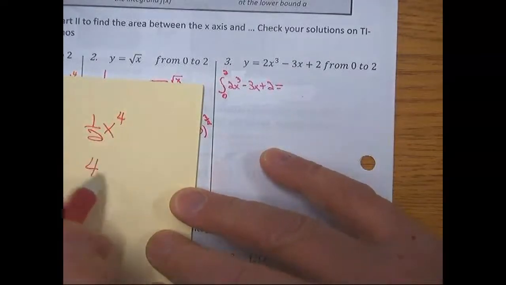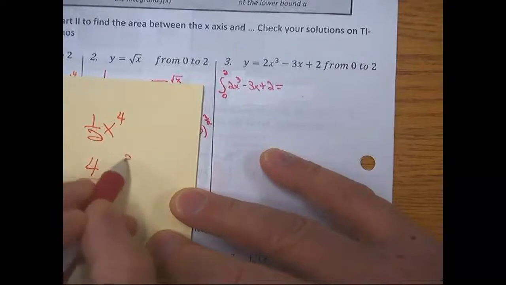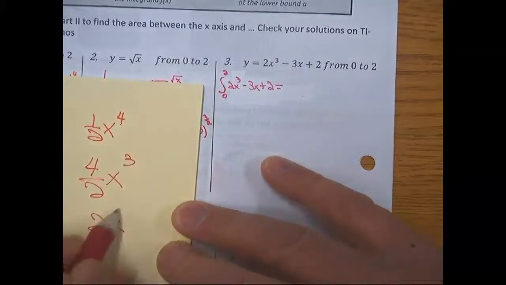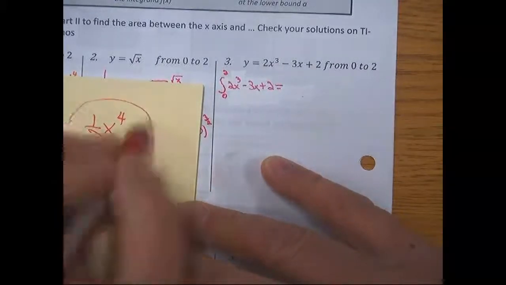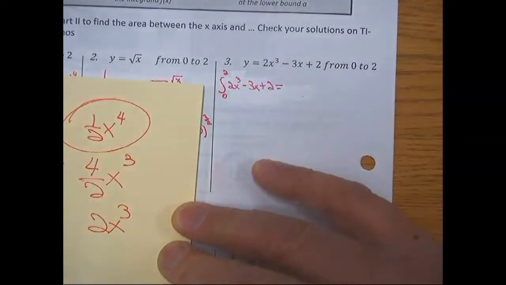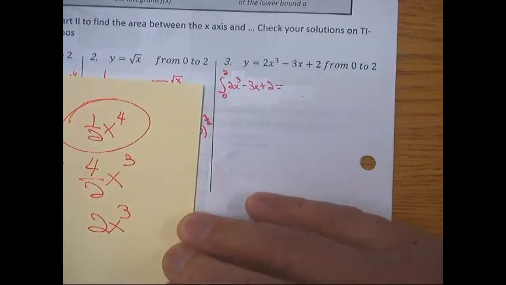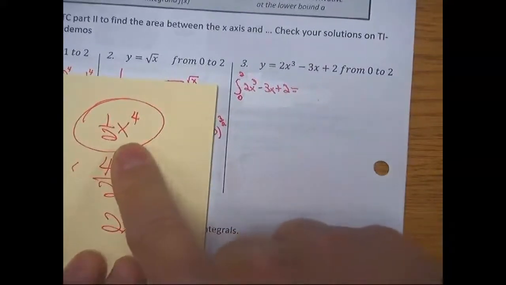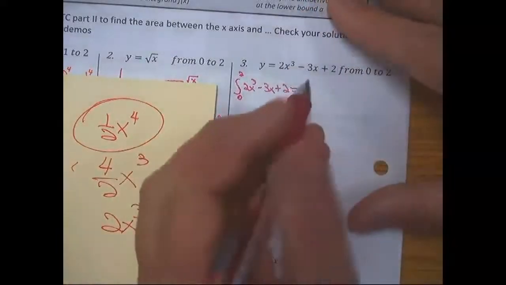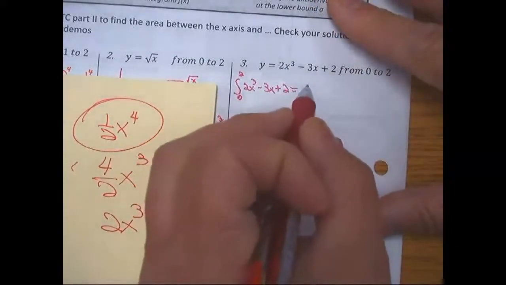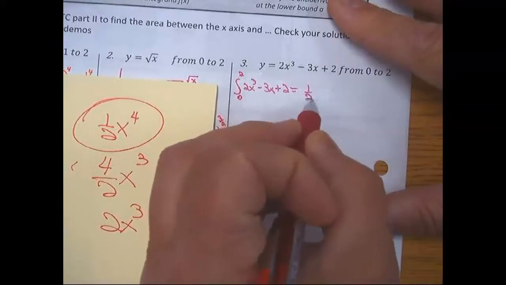Okay, if I did the derivative of that, I'd get 2x cubed. Any questions on how Eddie is getting that? Thanks, Eddie. Are we okay on this part, folks? You're able to do that? Okay. Yes? No? Okay.